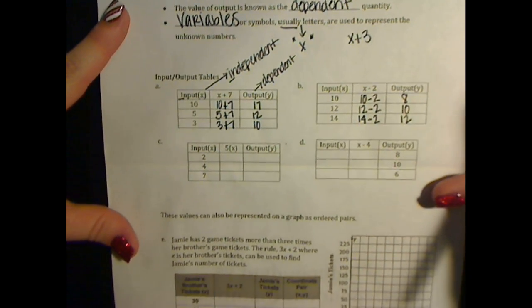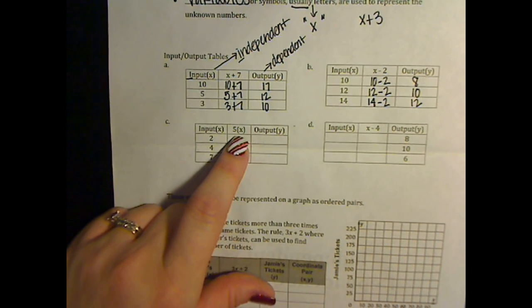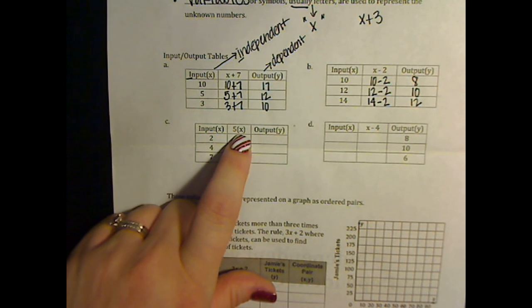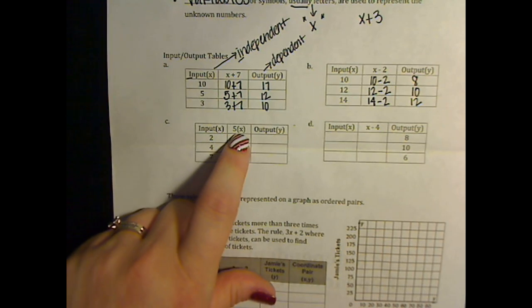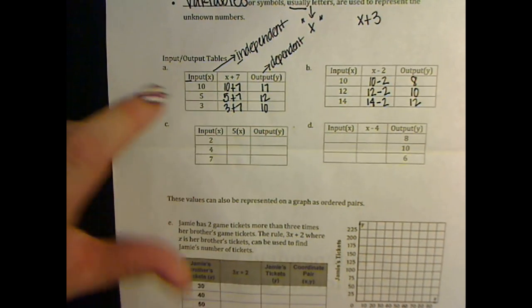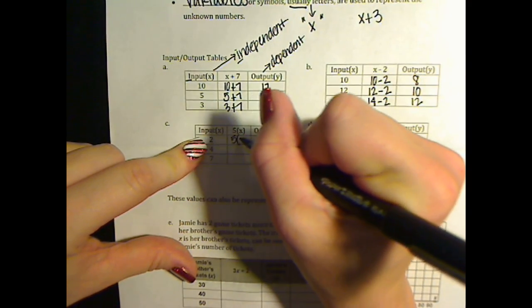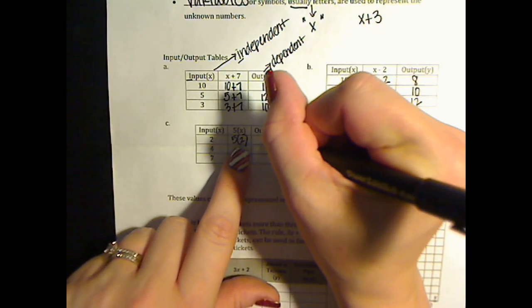Let's look at letter C. I wonder how we read this. Well, there's not an addition or subtraction sign in there. That's just 5 right next to an X. If you remember, a number right next to a variable or parentheses means to multiply. So this is like saying 5 times X. When I input my 2 for X, that's the same as saying 5 times 2, which is 10.